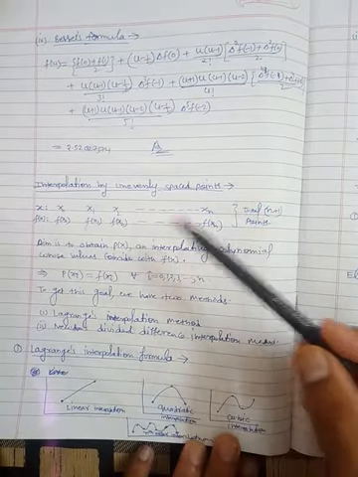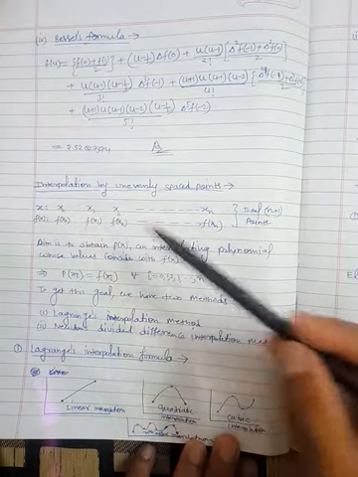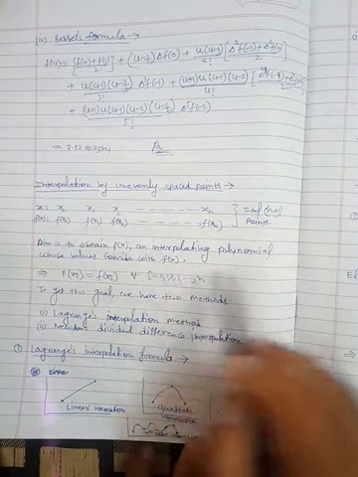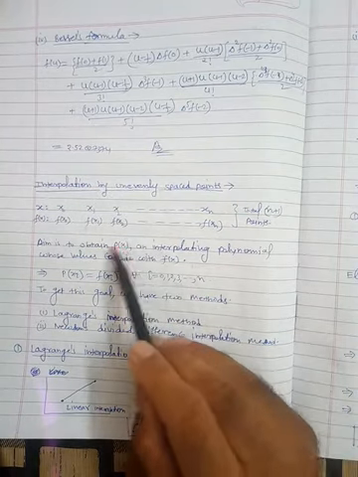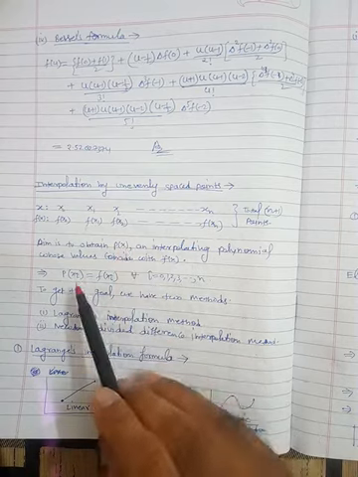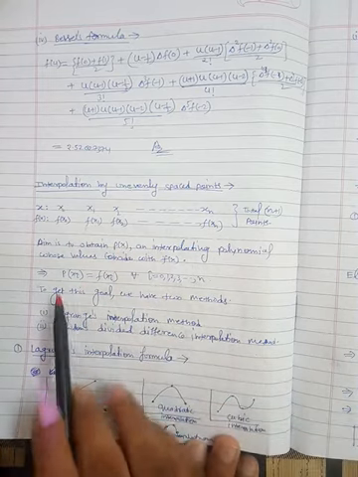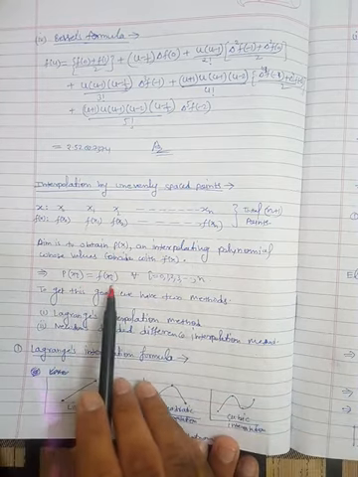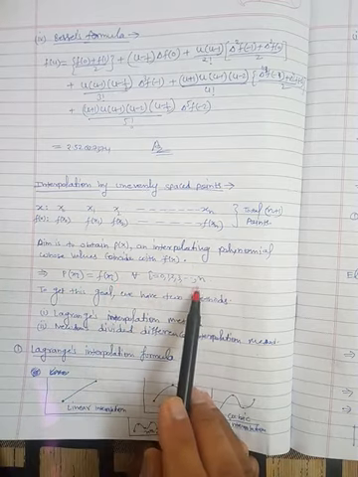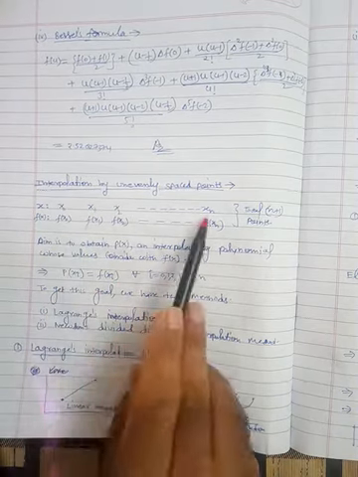Since we are talking about interpolation, we are trying to fit a polynomial, denoted by p(x), which satisfies the interpolating condition. That means p(xi) is equal to f(xi) for all i equal to 0 to n, because here i starts from 0 to n.